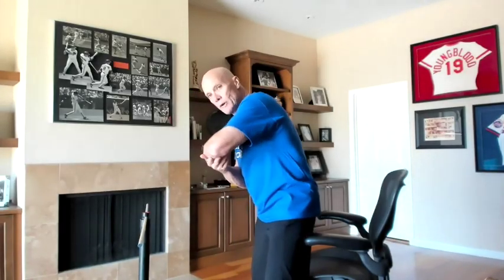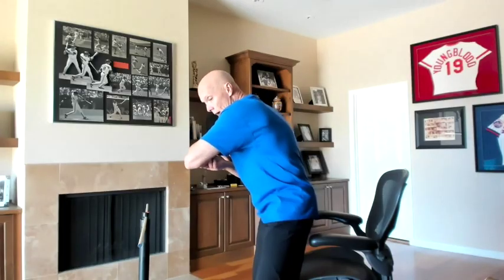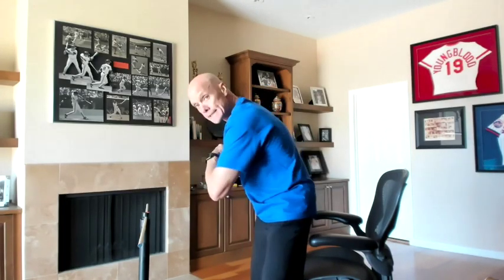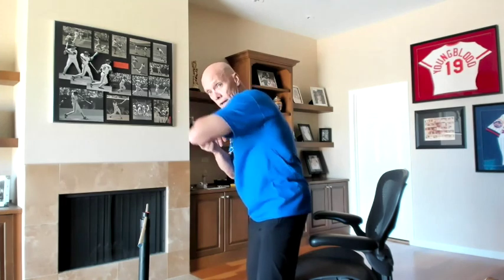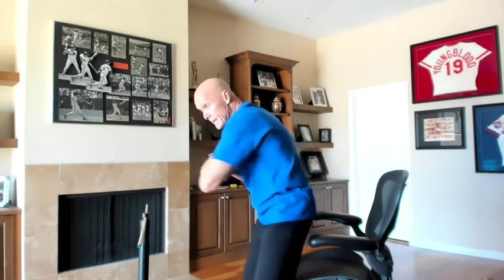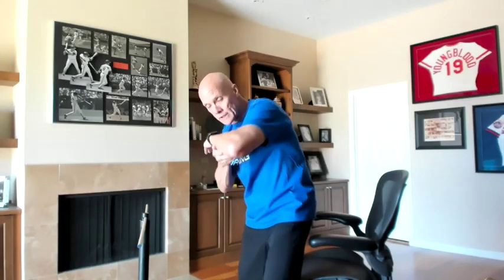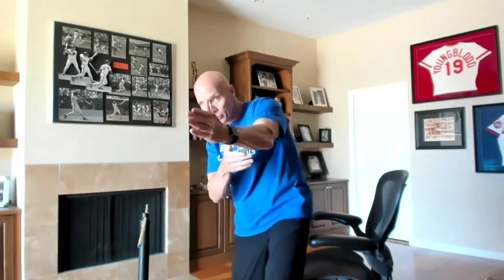Okay, now look at this action. Look at my elbow. My elbow is direction for my hand to follow. So this is outside, this is inside, this is up, this is down, this is up and away. So now my elbow is direction for my hand to follow. So I'm going to hit this inside pitch. I'm going to set my elbow and I'm going to throw my hand this way.